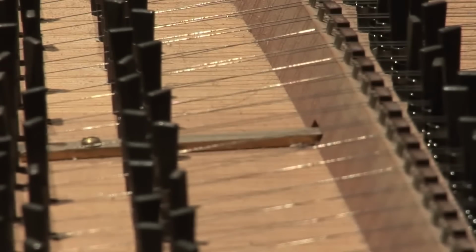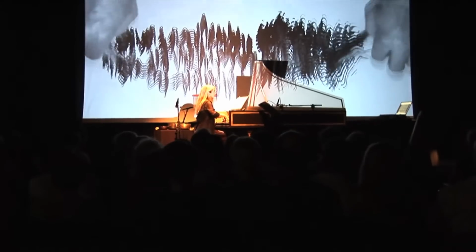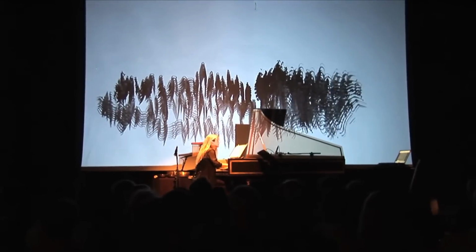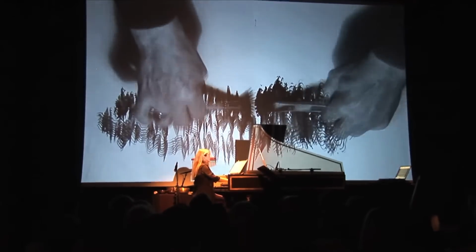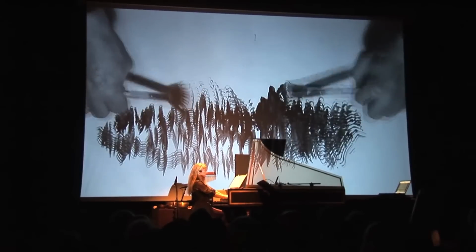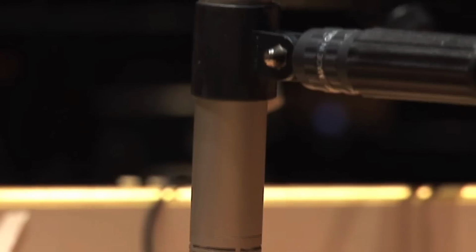You can pick up the attack sound, which is of the plectra hitting the strings. You can obviously take the resonance of the sound, and using a computer you can turn that into a sustained sound. And there are also various other elements of the harpsichord sound which can be useful and quite interesting. For example, the sound of the jacks coming back, or the sound of the action itself, can be picked up and turned into percussive sound.